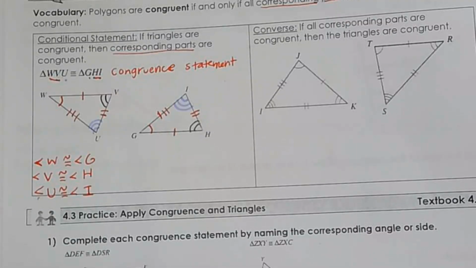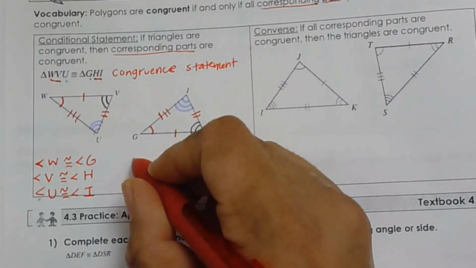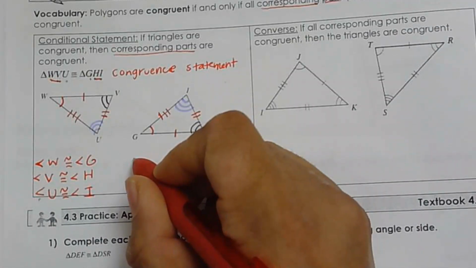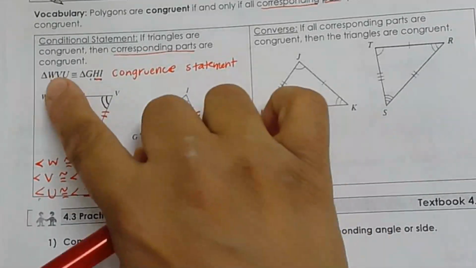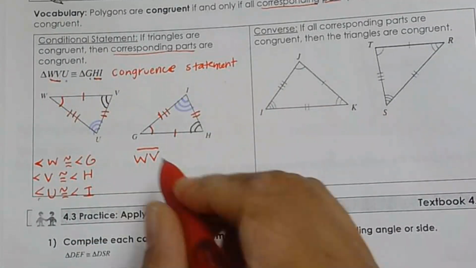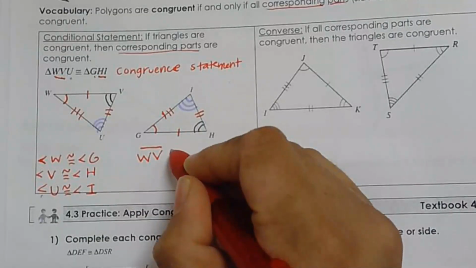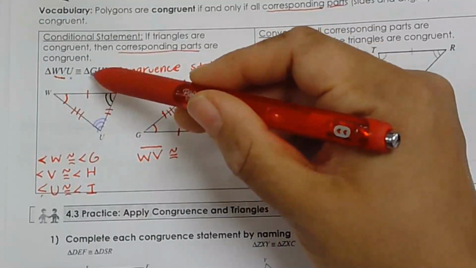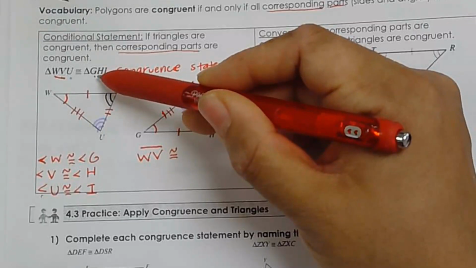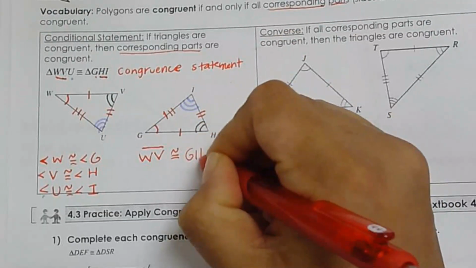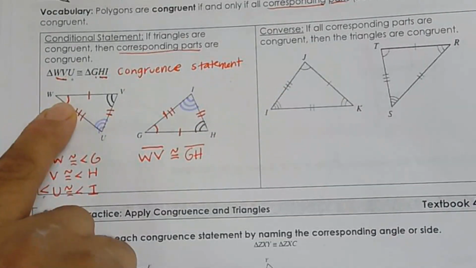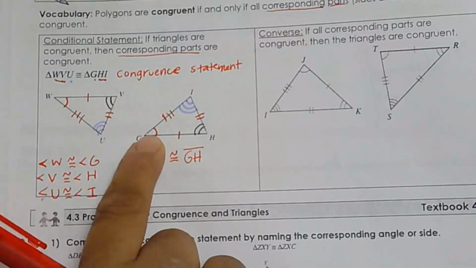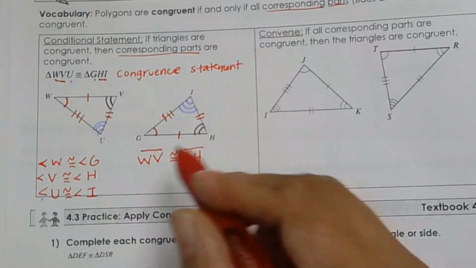Now we have to do the side lengths. Remember, when you write side lengths are congruent, you need 2 capital letters, like let's say I want to do the first 2 letters, W and V. I have to put the little bar on top of it for segment, and then draw the congruent symbol, and then grab the first 2 letters of the next triangle, so G and H. And I could use the diagram also, where if you notice, I went from 1 congruent ring to 2. This one's going from 1 congruent ring to 2. And then same thing for the next few.